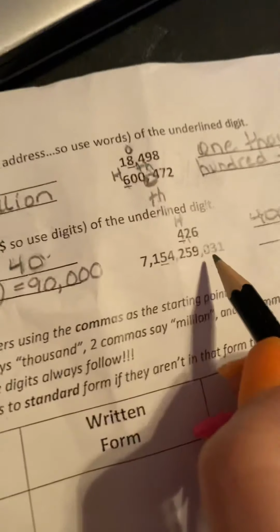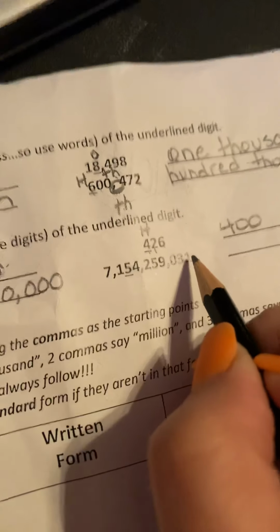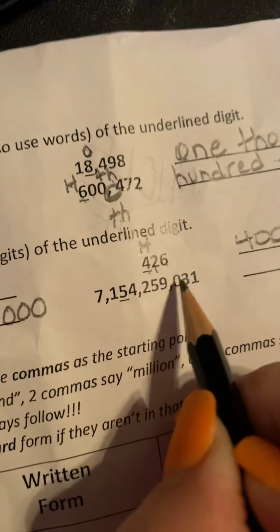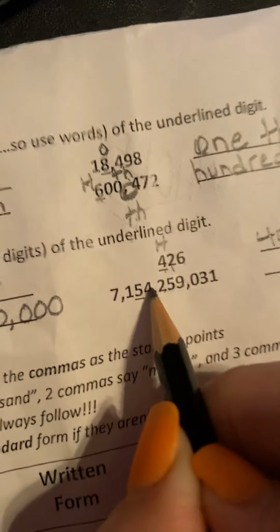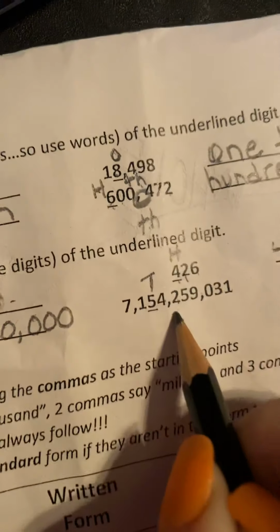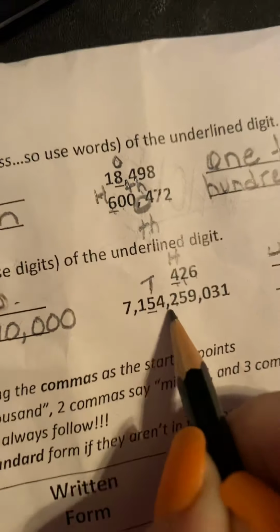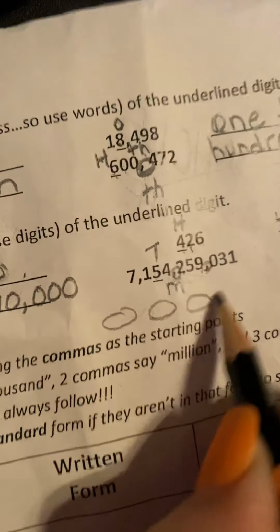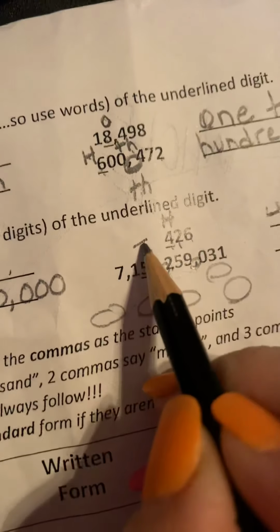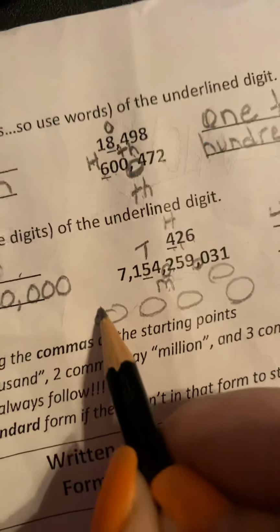All right, let's say the numbers, the places. 1, 10, 100. Repeat. 1, 10, 100. Repeat. 1, 10. And if you have 2 commas, you're in the millions. So we have 5. Watch this, I can do a drawing. 5 groups of 10 millions.